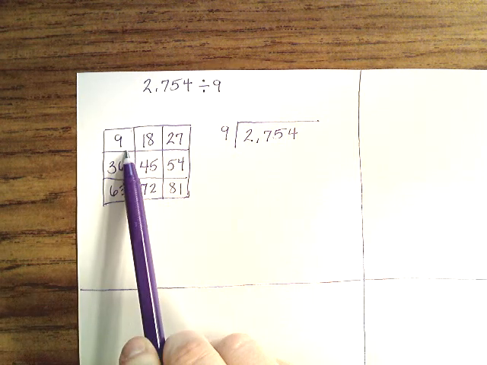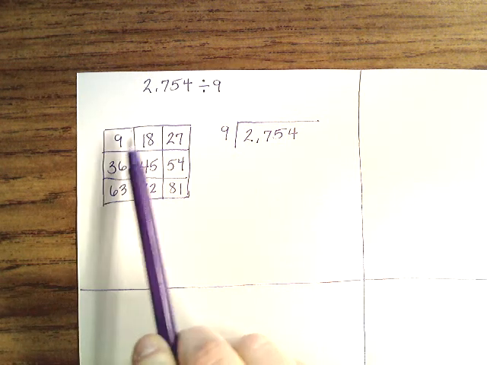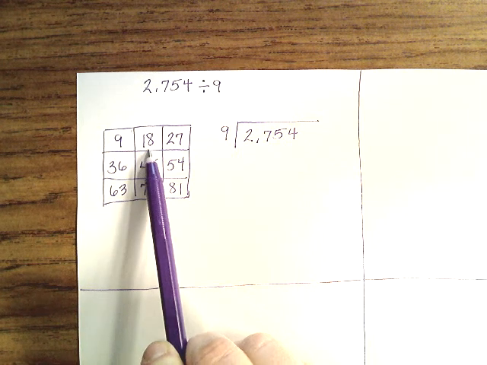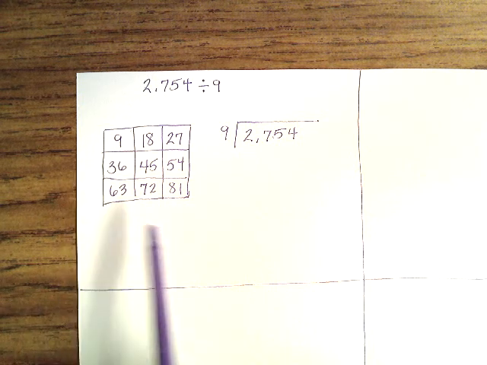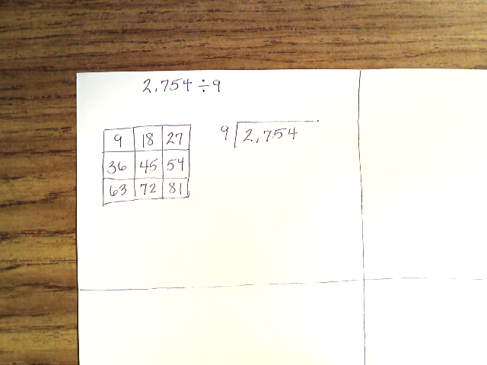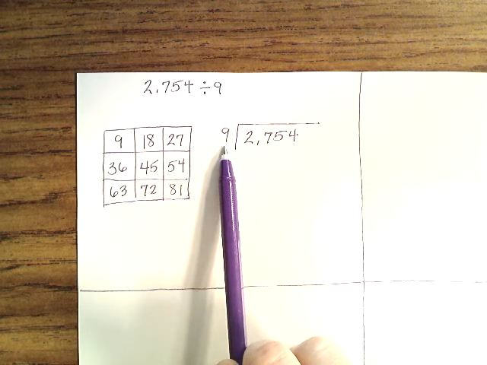Box number 1 has the answer for 9 times 1. Box number 2 has the answer for 9 times 2, so on and so forth. Okay? And we're going to be referring back to this box a whole bunch of times as we work through these problems. Okay? So let's take a look at the step by step.